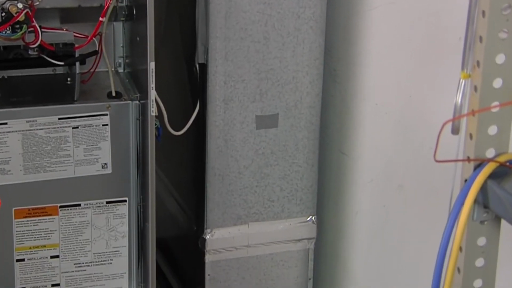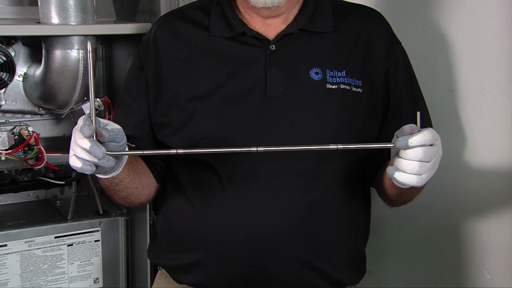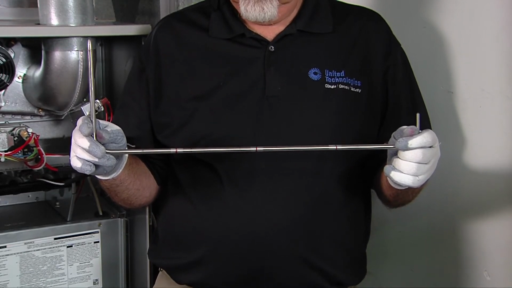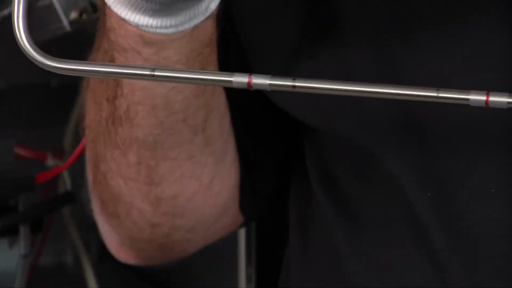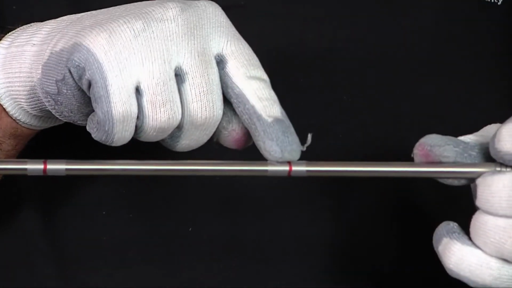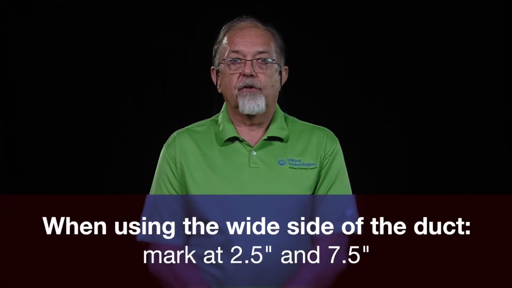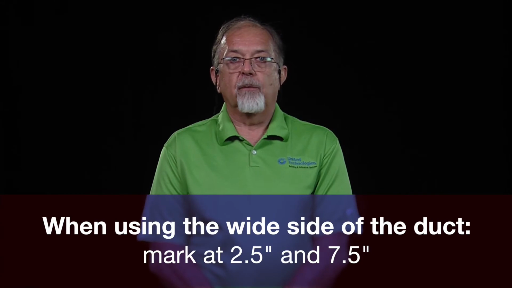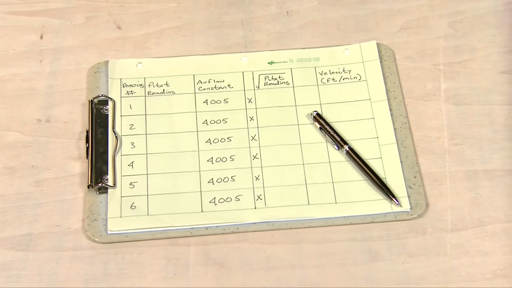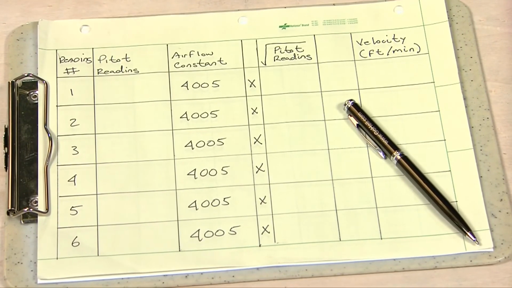For this example, we are using a 10 by 20 inch return duct. We marked our pitot tube depth locations to simplify taking readings. We are using the narrow side of the duct and marked the pitot tube at 5, 10, and 15 inches. If we used the wide side of the duct, we would have marked the location at 2.5 and 7.5 inches. For a more detailed explanation, refer to Air Properties and Measurement materials. When you take multiple readings, it is helpful to set up a data table as shown.